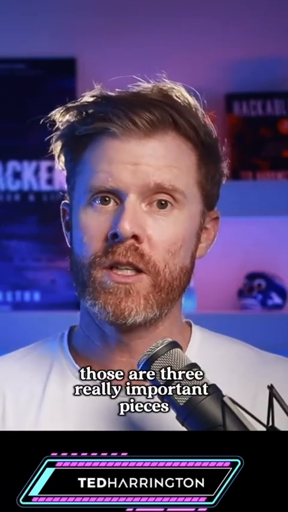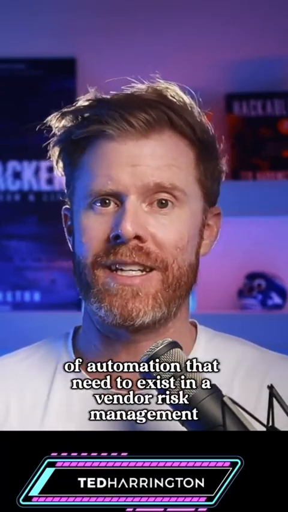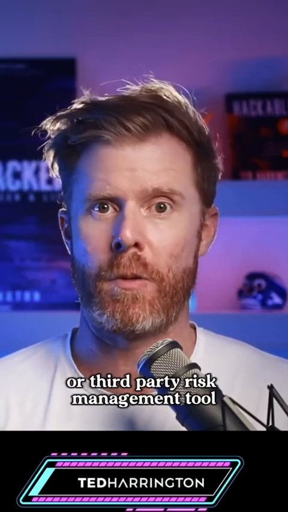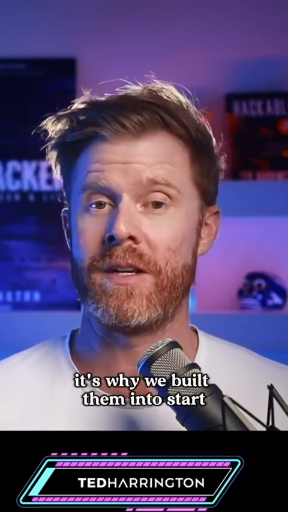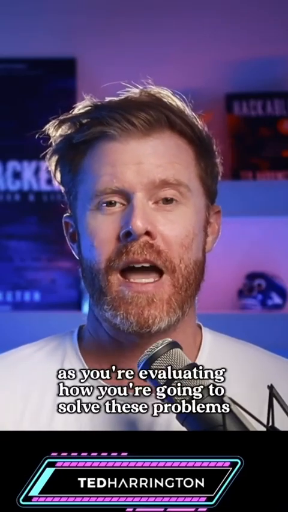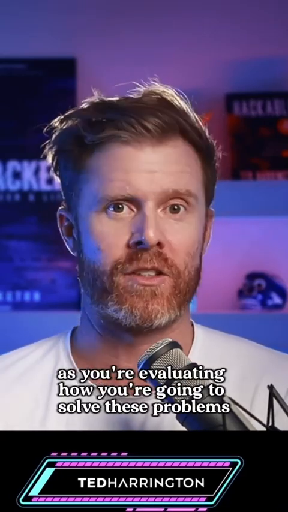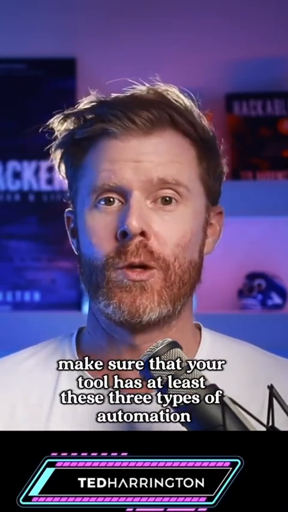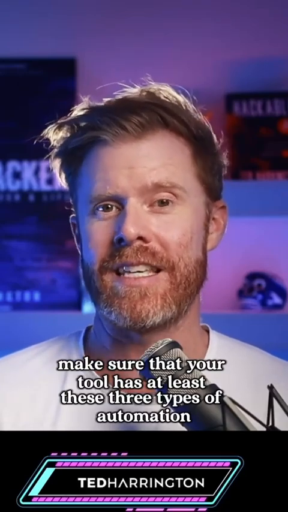Those are three really important pieces of automation that need to exist in a vendor risk management or third-party risk management tool. It's why we built them into Start, but Start's of course not the only tool that does third-party risk management. As you're evaluating how you're going to solve these problems, make sure that your tool has at least these three types of automation.